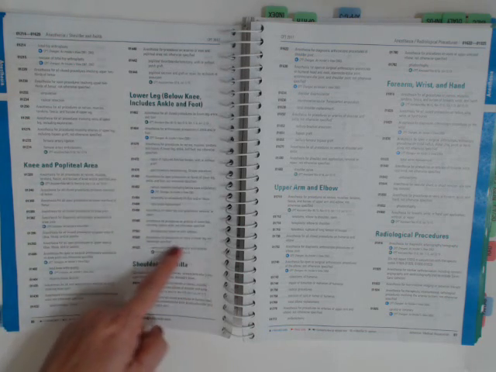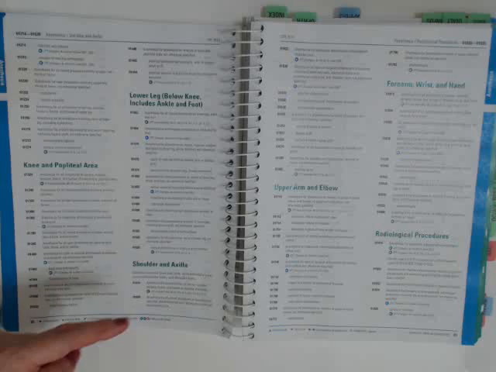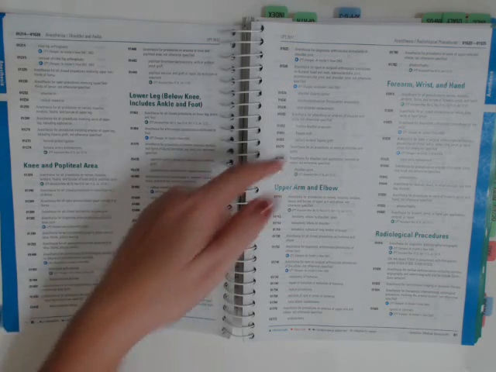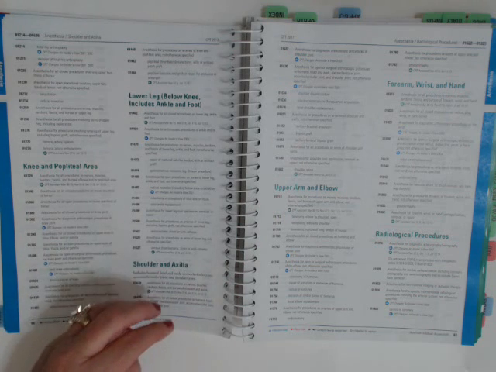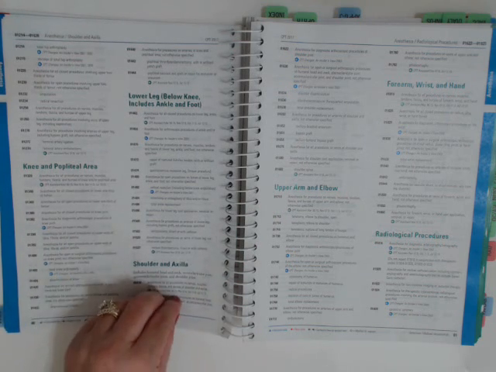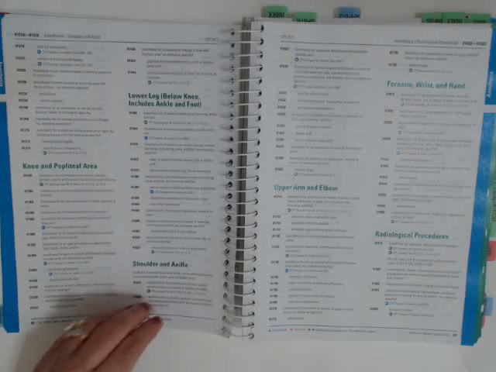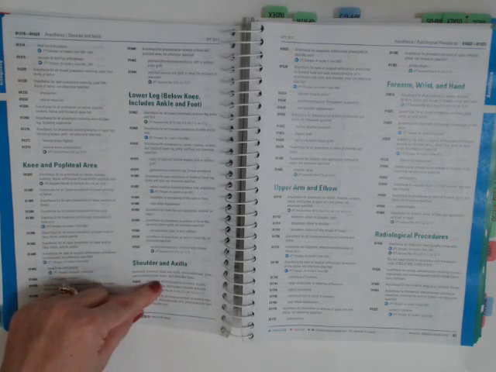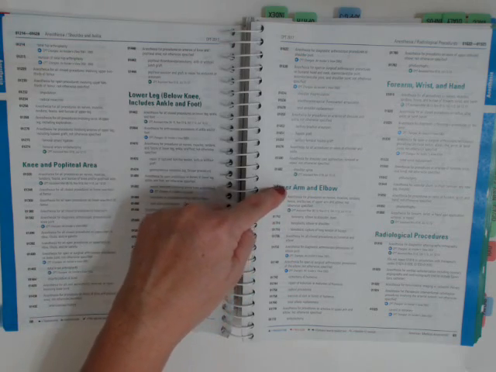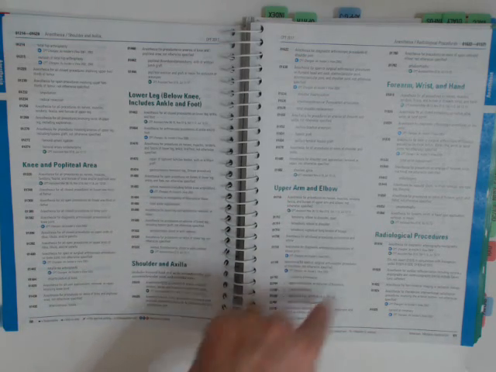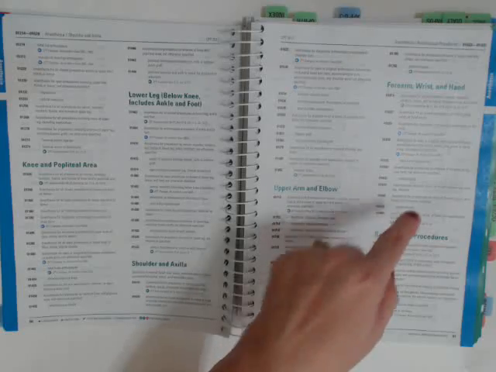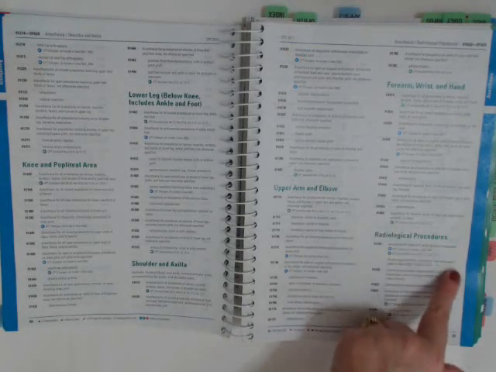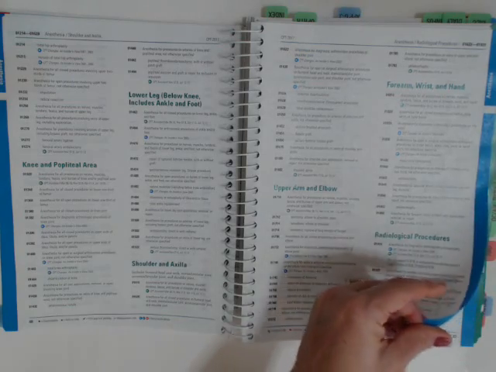This is below the leg. Here's your shoulder and armpit or axilla. These are not skin. These would be your muscles, your joints, your tendons, that type of stuff. More in depth than just the skin. We saw the skin earlier. Upper arm and elbow, forearm and wrist. Then we have some radiological, just kind of generic codes.